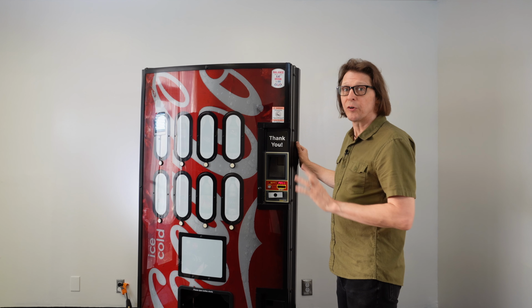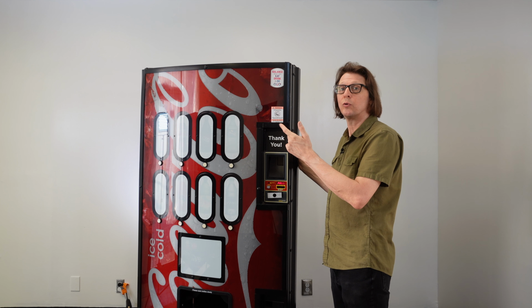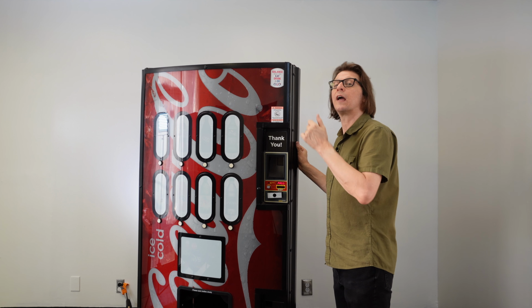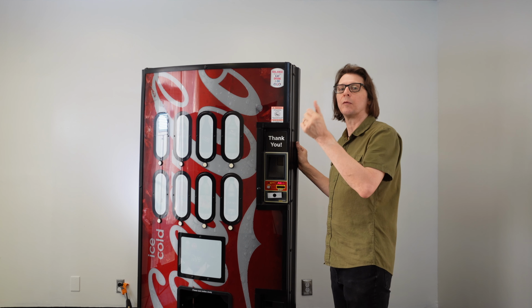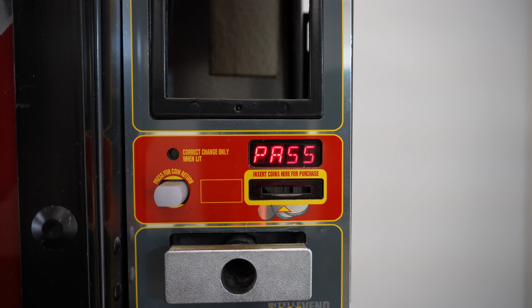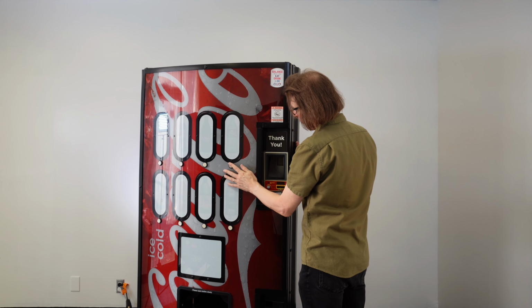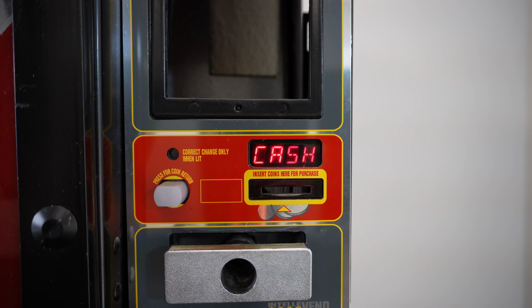To do that, we first need to press selection button 4, and when we do that, the display is going to go blank, and then we're going to hit 2, then 3, then 1, and then to enter the password, we then have to come back and hit button 4. So I'm going to do that now. If I hit selection button 4, the screen's going to go blank. I'm going to hit button 2, button 3, button 1, and then button 4, and if I did it correctly, we'll have the word CASH show up on our display.